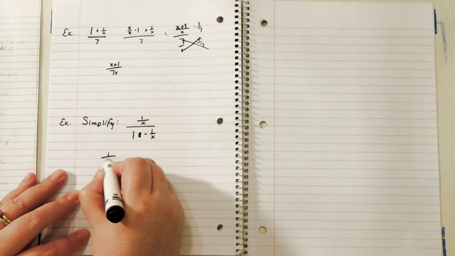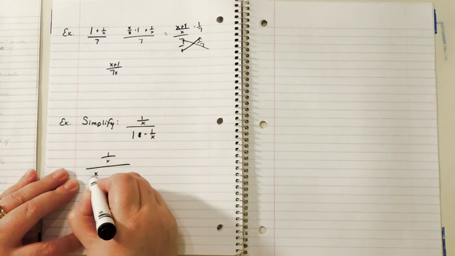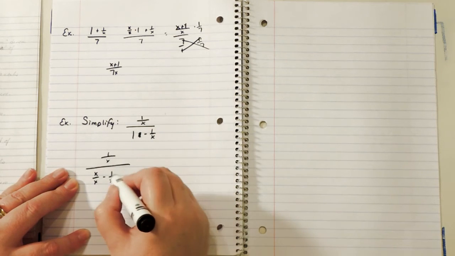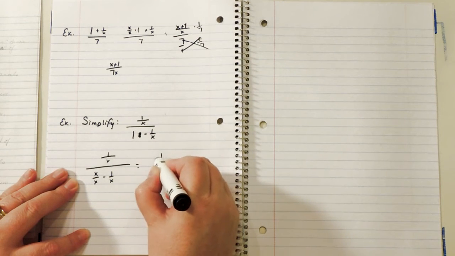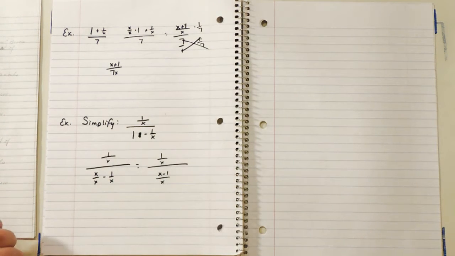So we have 1 over x all over this. The common denominator is going to be x, so this will be x over x minus 1 over x, which equals 1 over x all over x minus 1 over x, right?